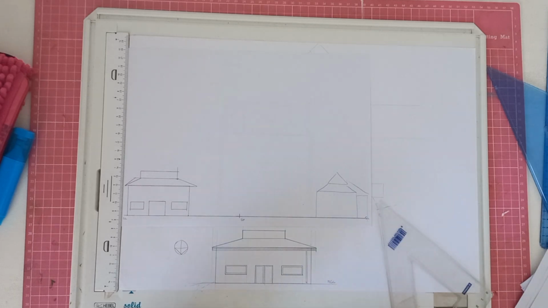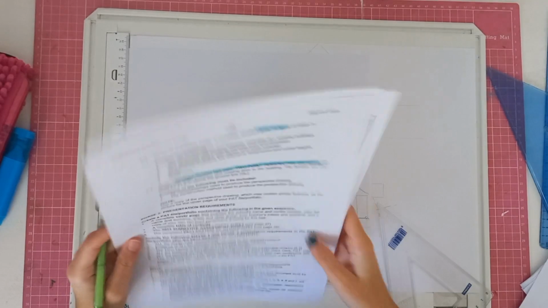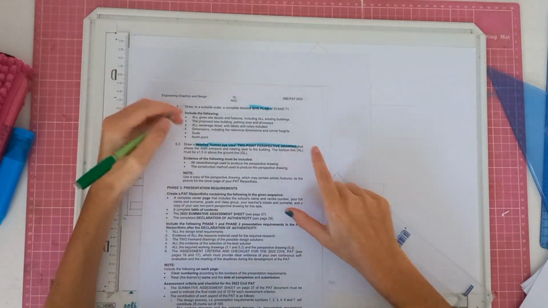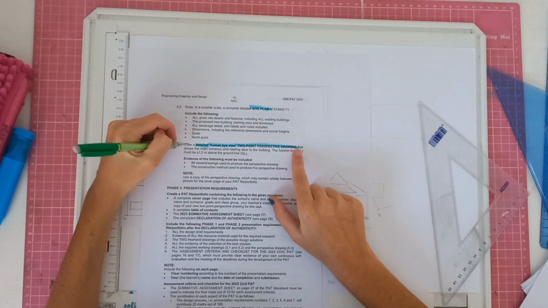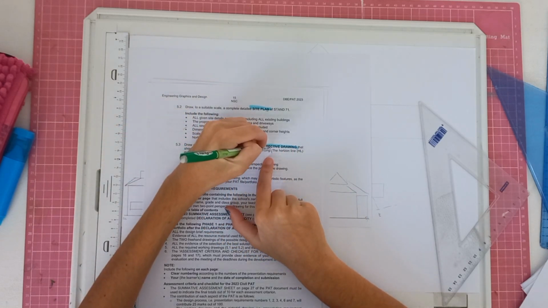I'm just doing this to give you guys an idea of what's expected of you. Okay, so what I want to actually get at is, if you look at the PAT from last year, it says here, for your perspective, you must draw your perspective that shows the main entrance and rotating door. So they'll generally tell you what they want to see.